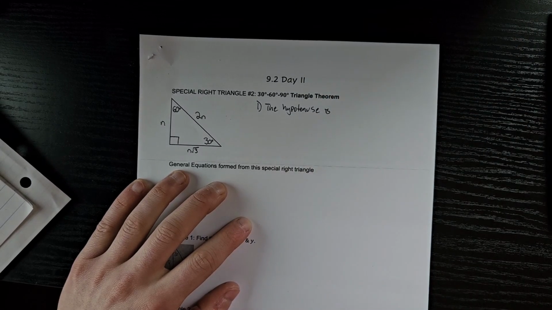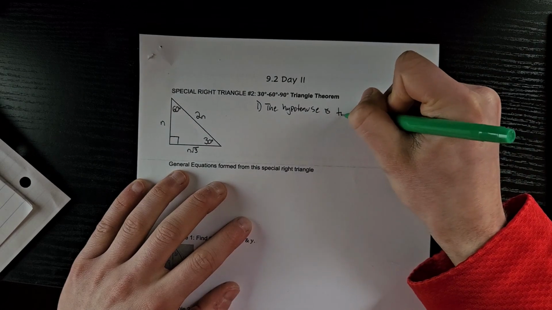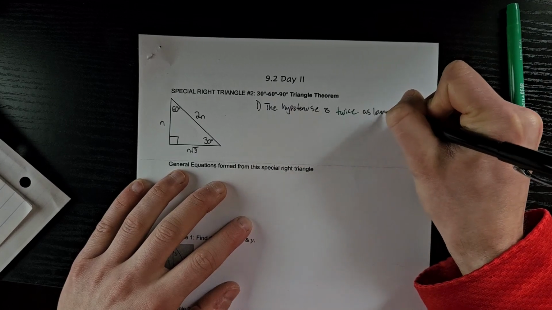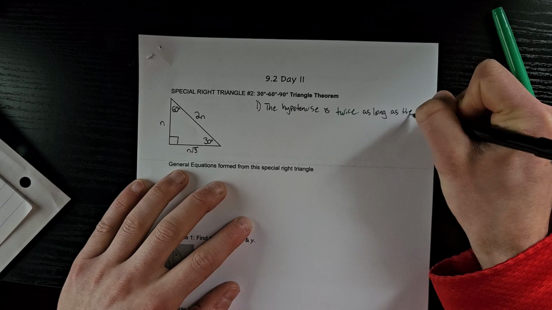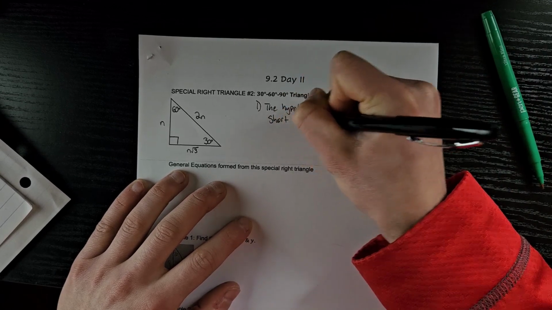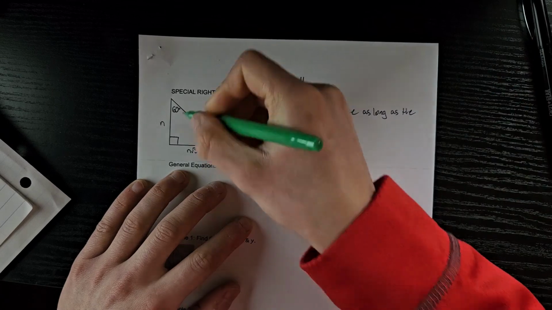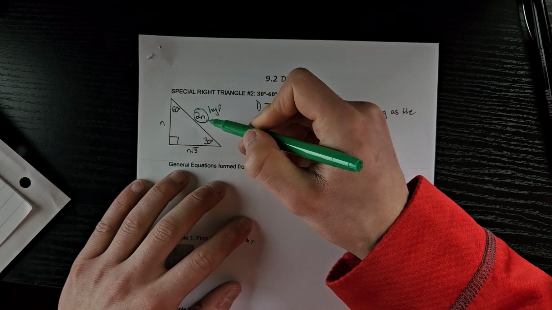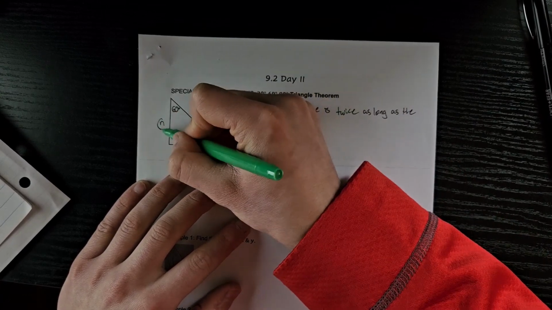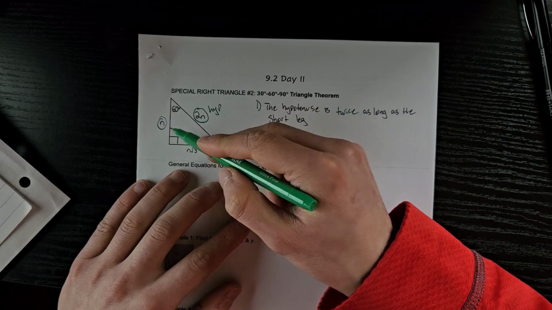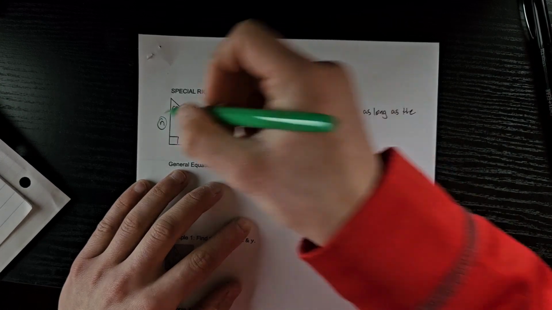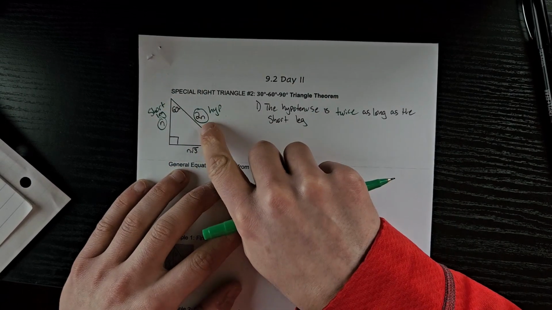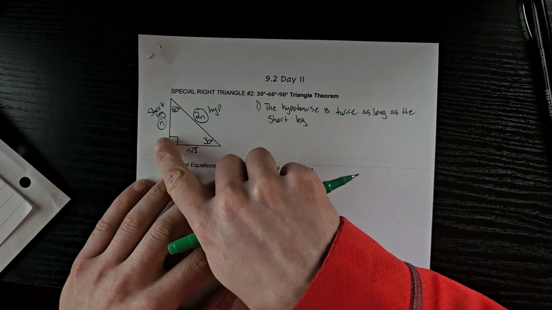is, and I'll write it in a different color this time. I should have done this before, but write it in a different color. Twice as long as the short leg. Given that this is the hypotenuse, finding it is 2n. N is smaller than 2n. This is going to be the short leg. Because if you divide the hypotenuse by 2, you'd end up with n. It's twice as big.